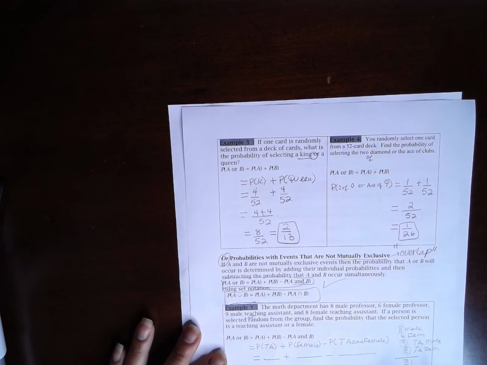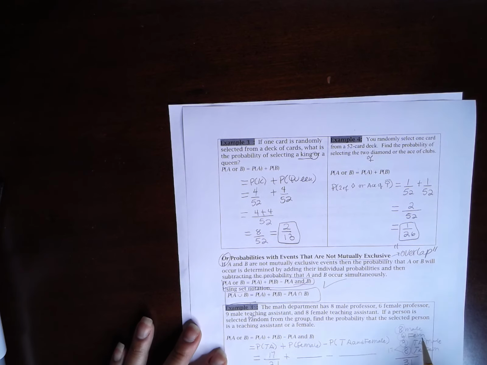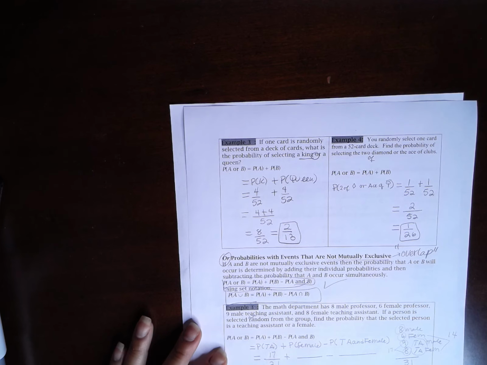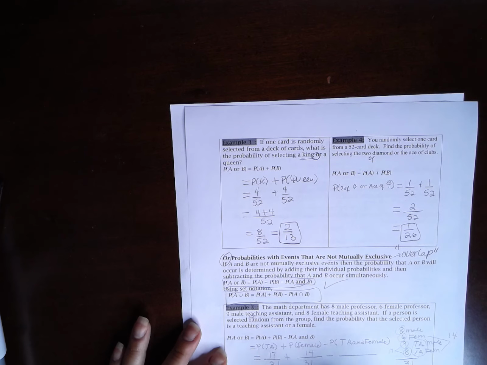So the probability of being a teaching assistant, these 2 are teaching assistants. So that is 17. So that's where the 17 comes from. The probability of being female, you can be a female professor and you can be a female TA. So it will be adding these 2 numbers, that will be 14. But notice that I'm using this TA and female twice. That's why we have to remove the overlap. So this is going to be 14 out of 31. So now I have to remove this one that is both, and I have used that amount twice, 8 out of 31.